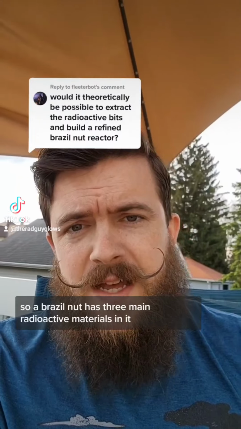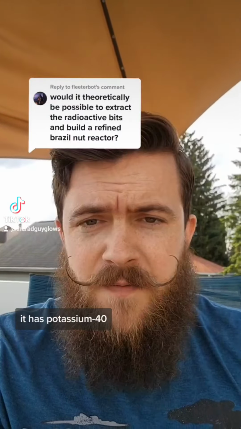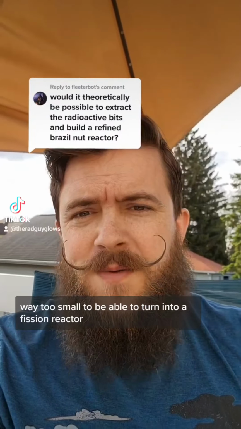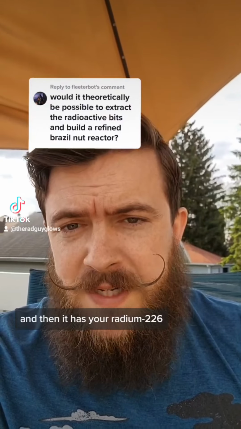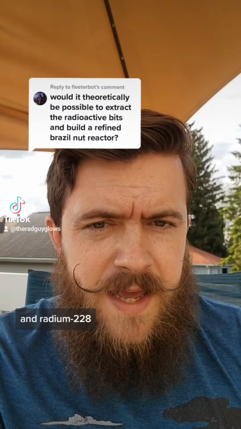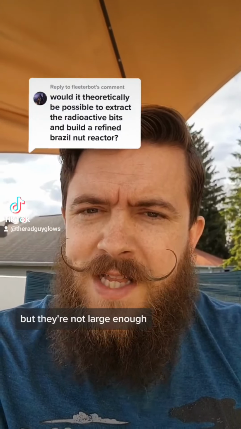A Brazil nut has three main radioactive materials in it. It has potassium-40, way too small to be able to turn into a fission reactor. And then it has your radium-226 and radium-228. Those are definitely much larger isotopes, but they're not large enough.